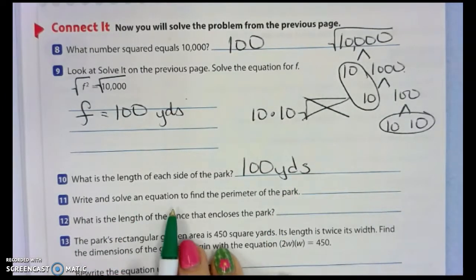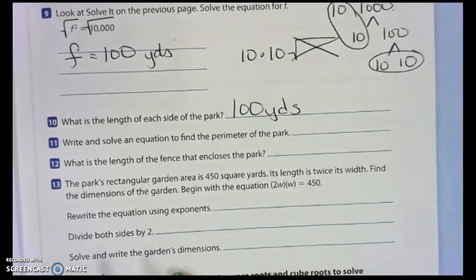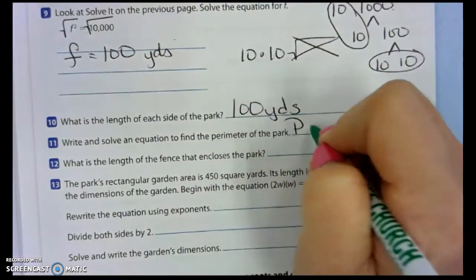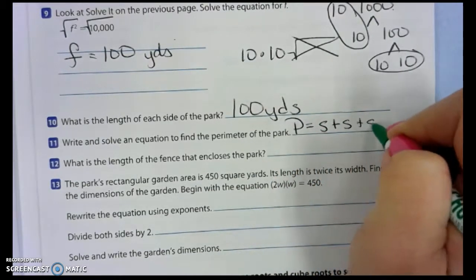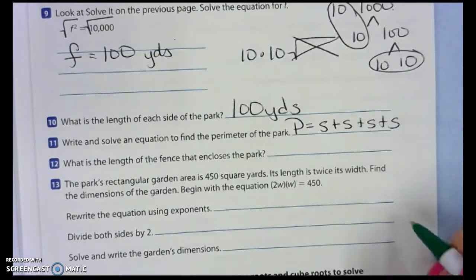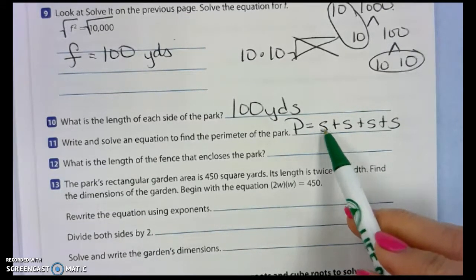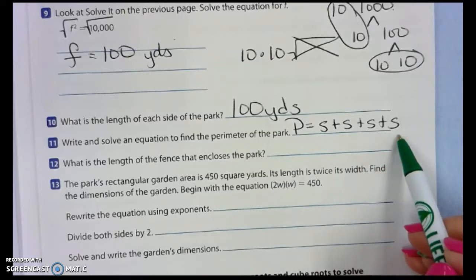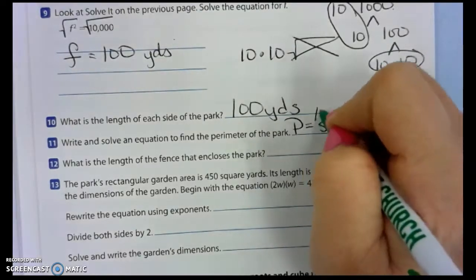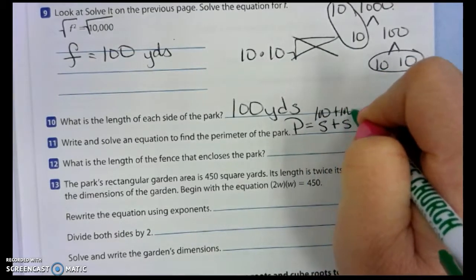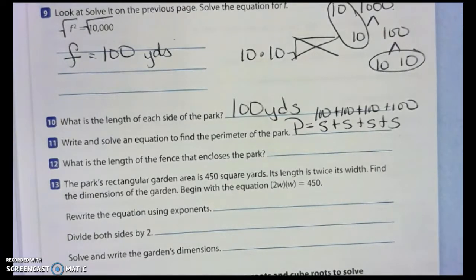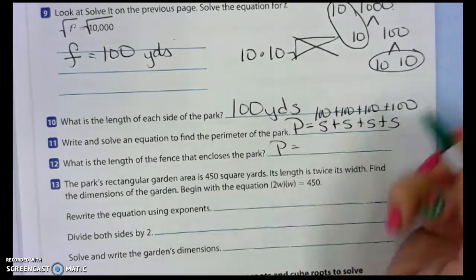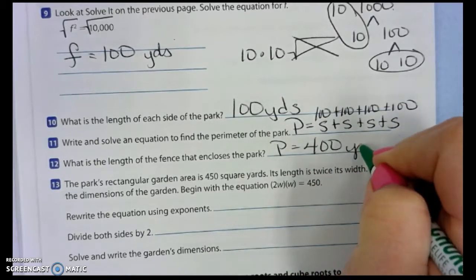Write and solve an equation to find the perimeter of the park. Now remember, perimeter is the distance around. So perimeter would be adding together each of the sides, and I should have used an F, I'm sorry. Okay, we would add together each one of the 4 sides of the square. If each side is 100, it would be 100 plus 100 plus 100 plus 100. Or you could have done 4 times 100 and got the same answer. The perimeter is 400 yards.